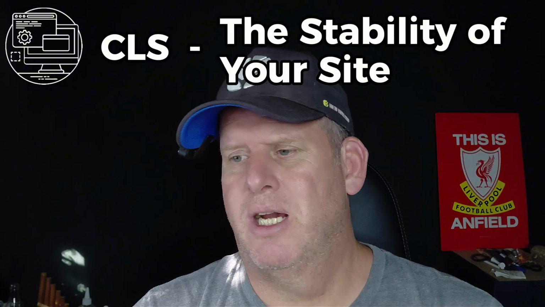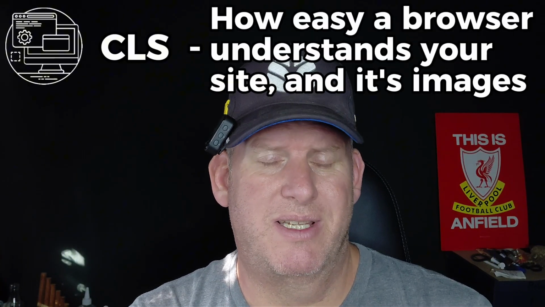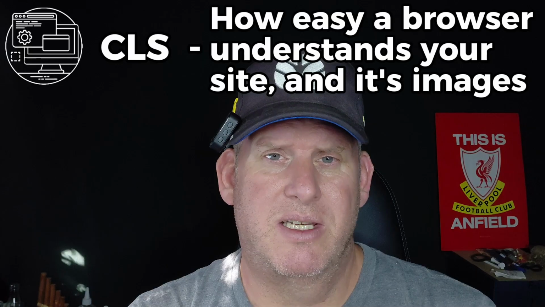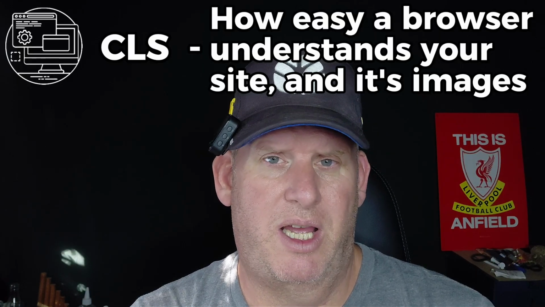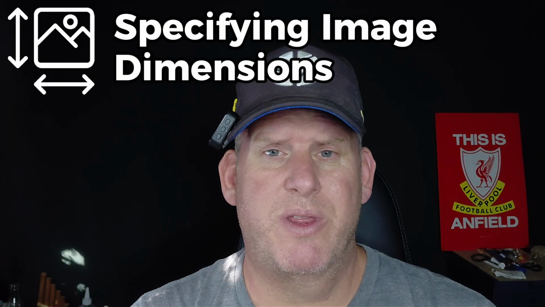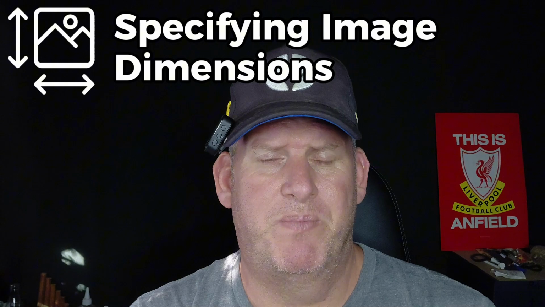The next one up is that CLS, that cumulative layout shift. And that is basically down to the stability of your site. How easy is it for a browser to understand exactly what size an image should be, how they should render your website, things like that. So there are a few very easy things that you can do to correct the issue. And one that I just really like is just defining the width and the height of your images.